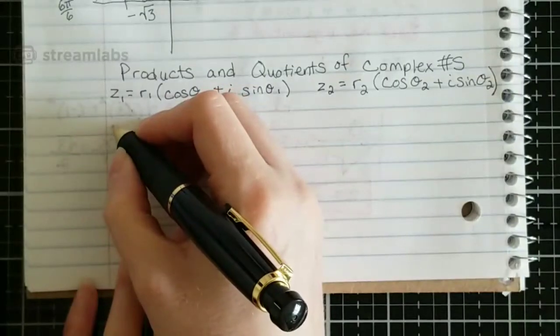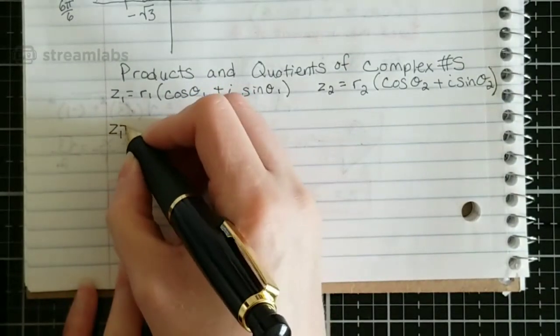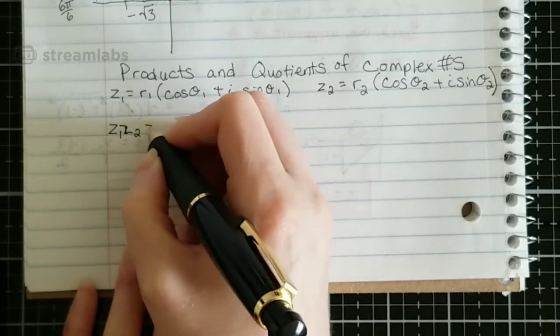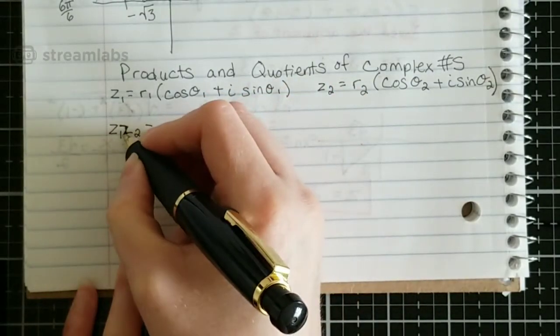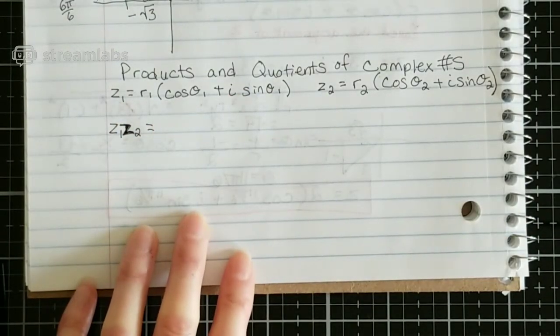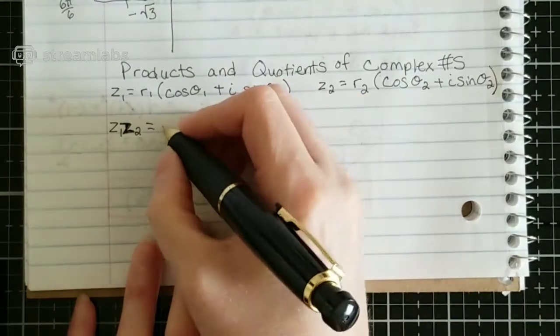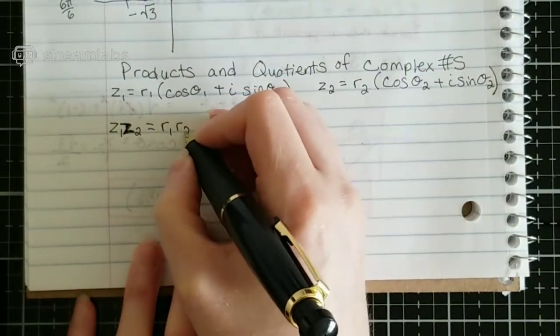Okay, so here's our first formula. Z1 times Z2. That's a Z. That's a horrible Z, but that's a Z. All right, so what you want to do is multiply the 2 R's together, so that would be R1 R2.